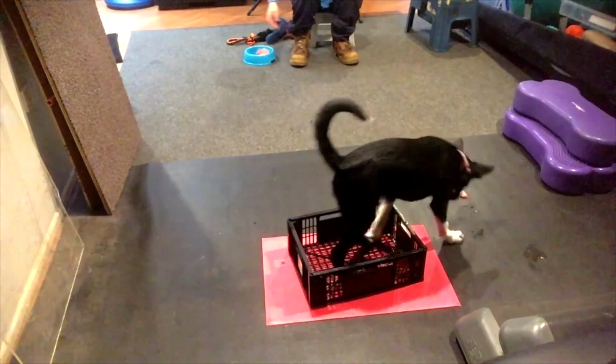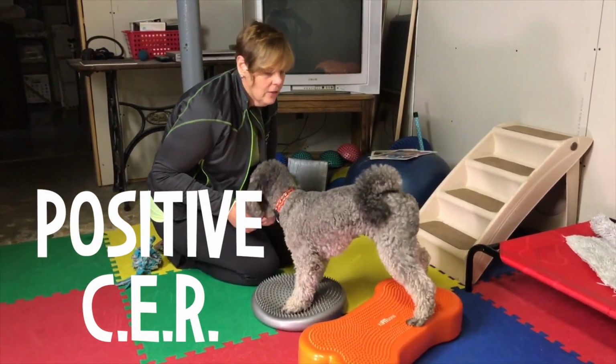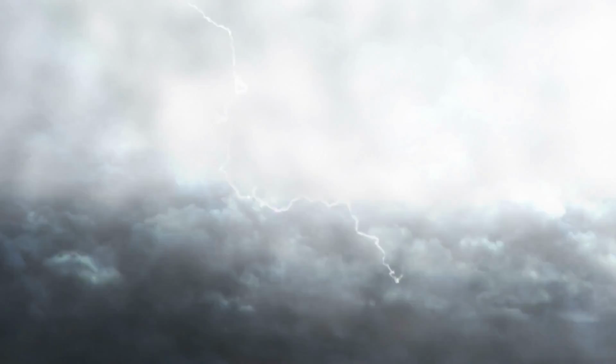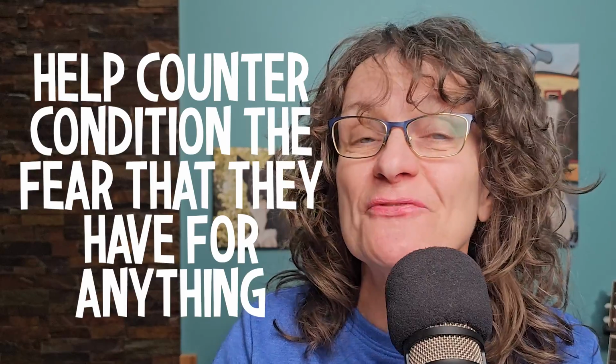And the really cool thing about having a training den that your dog has this amazing positive CER for, is that if there's ever a time when, like, company's coming over and you need to put your dog away because they're not as used to being around people, or maybe they're a little bit afraid of thunder, you can go to this area that has positive vibes for the dog and help counter condition the fear that they have for anything.